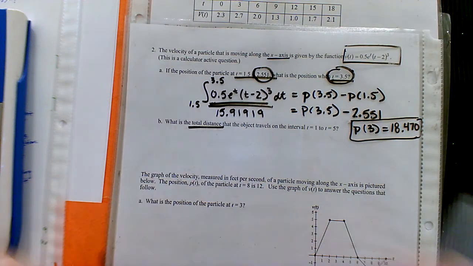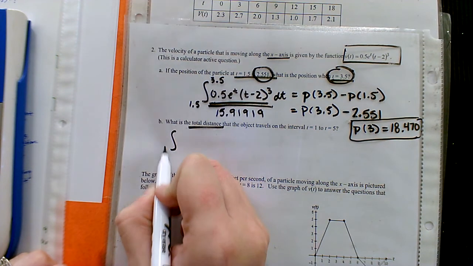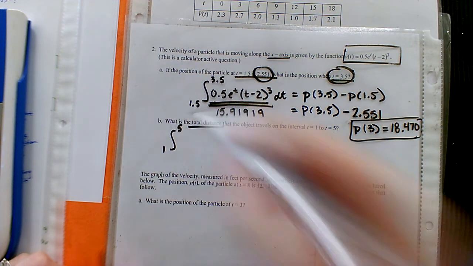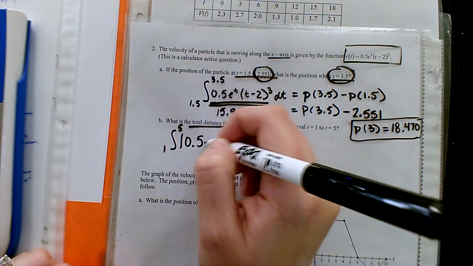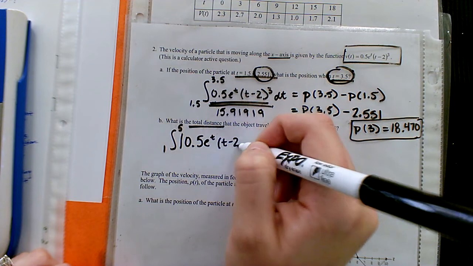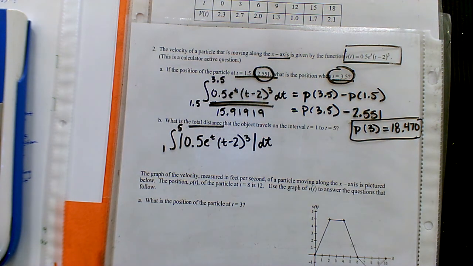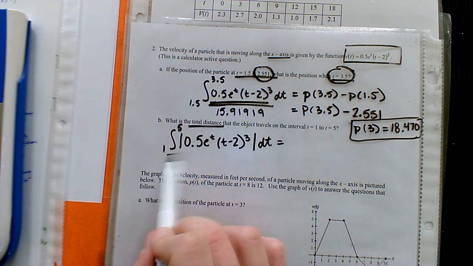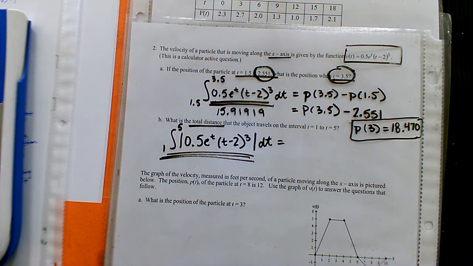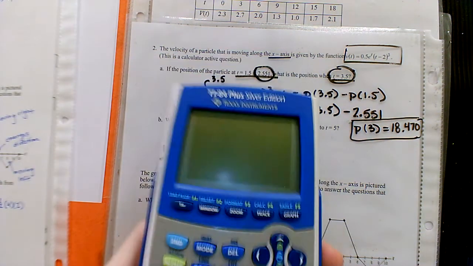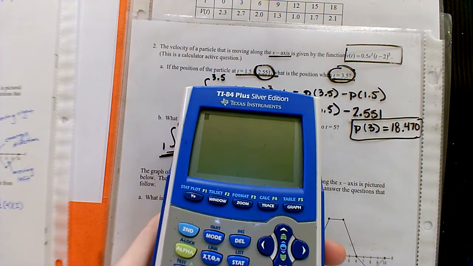All right, let's try the next one. Very similar, total distance. So we'll have the interval from 1 to 5, and we need the absolute value of velocity. Now, unlike the first one where we had to figure out if there's a spot where something changes, since we're using a calculator, maybe we don't have to worry about that analysis because we should be able to type this in its entirety. The question is, do we know where the absolute value option is?